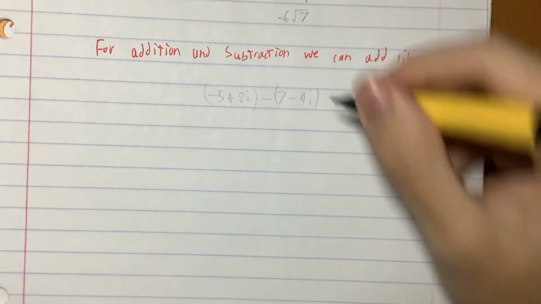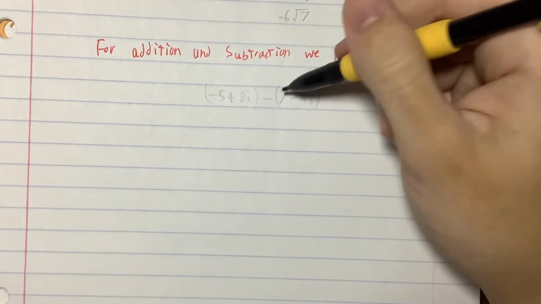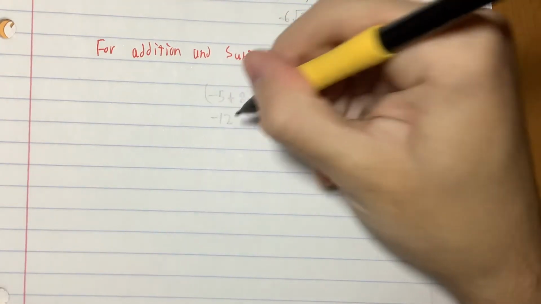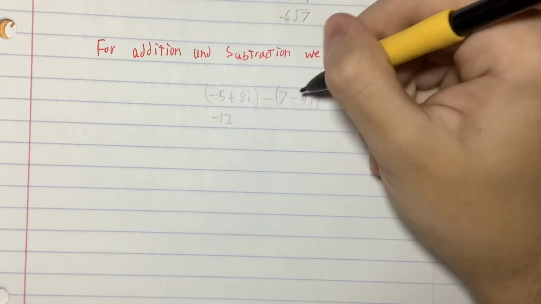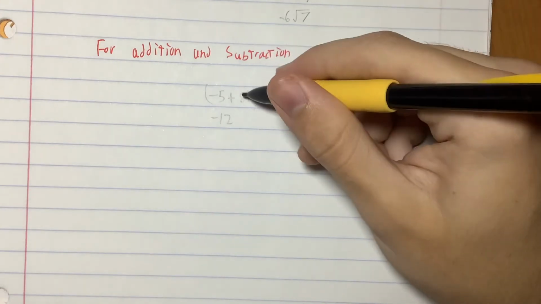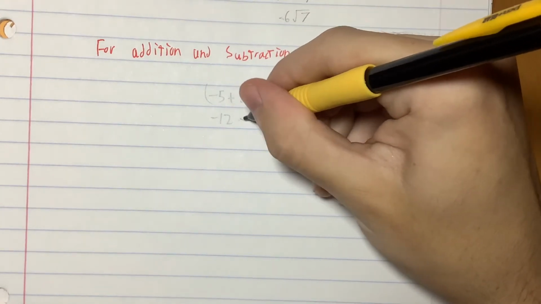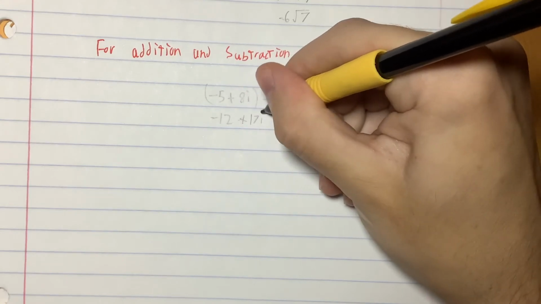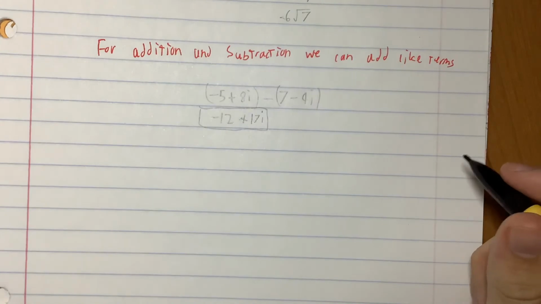Simple enough, okay? So negative 5 minus 7, that'll be negative 12, and 8i minus negative 9i. So two negatives will make it addition. So 8i plus 9i will equal 17i. So negative 12 plus 17i, that'll be our final answer. All we had to do is add the like terms.